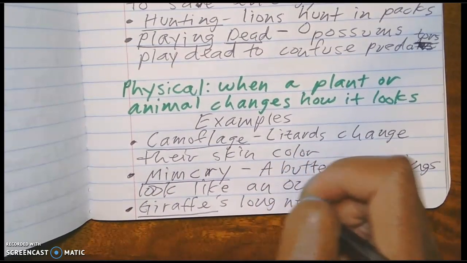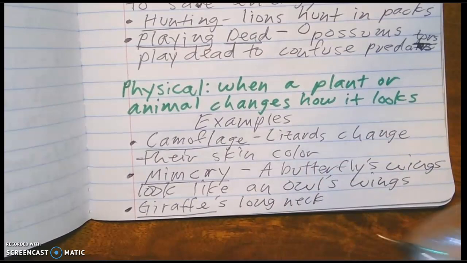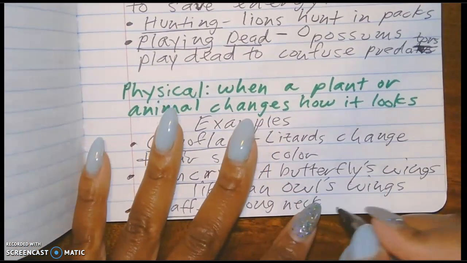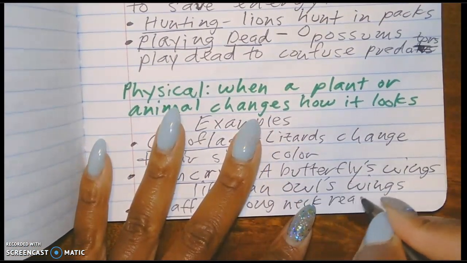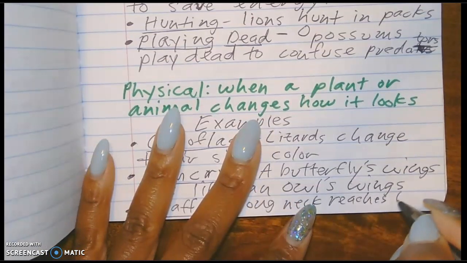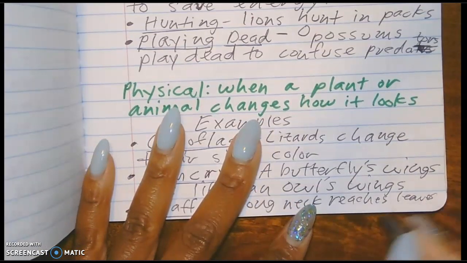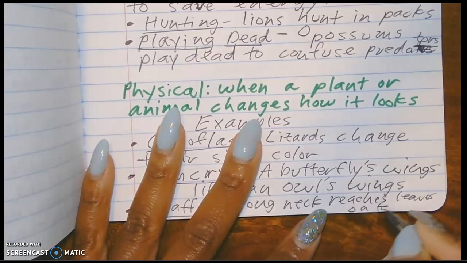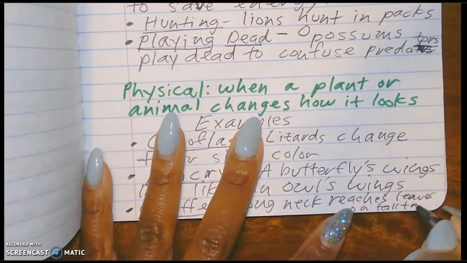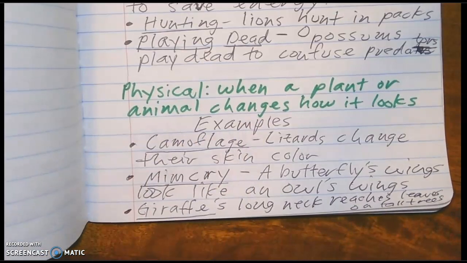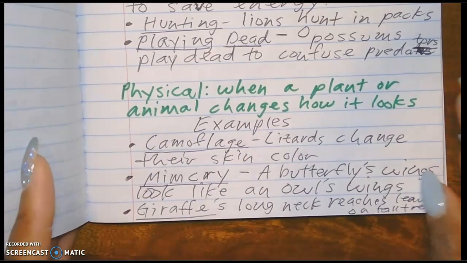Giraffe's long neck reaches leaves on tall trees. Woo! Fit it all in.